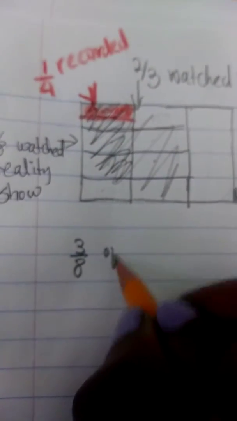So we're going to represent that: 3/8 of 2/3 watched reality show. And we know that "of" in math is multiplication, so we're going to multiply 3/8 times 2/3.